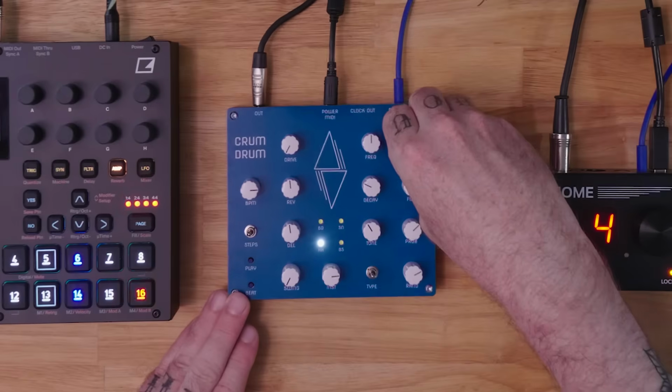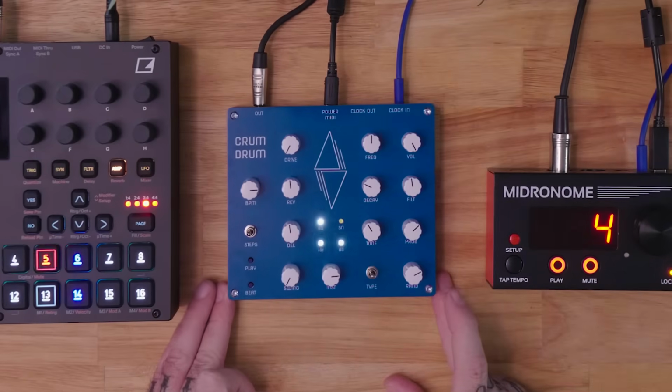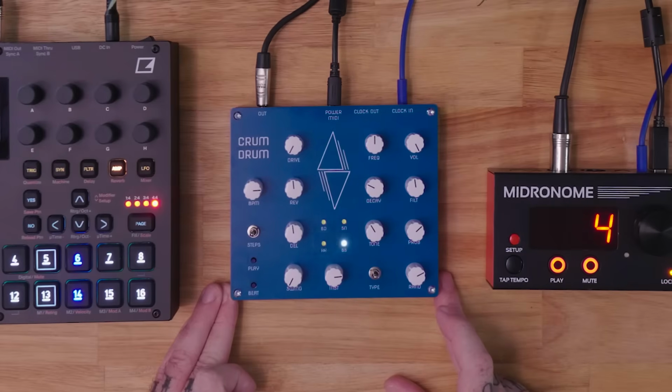Boom, boom, boom, chop, boom. Okay, up. Got to make sure my aesthetic stays straight. Oh, come on, little Crum Drum.